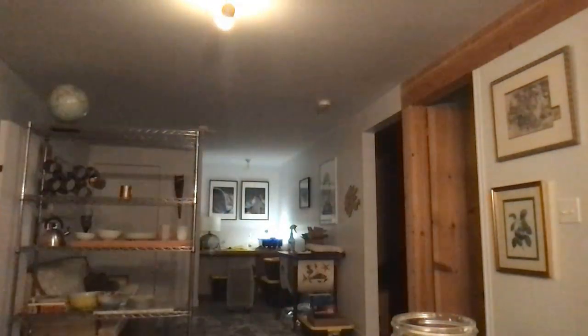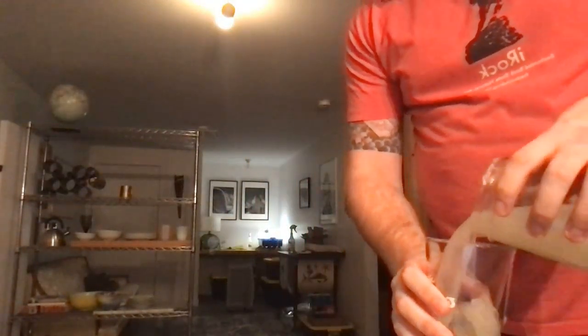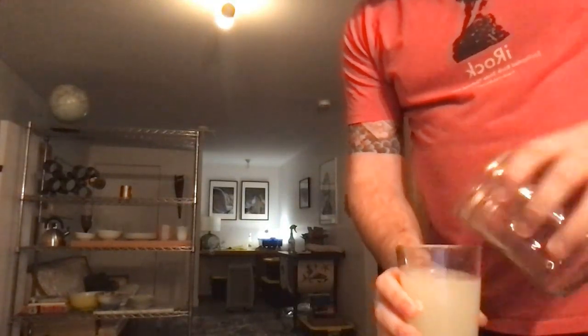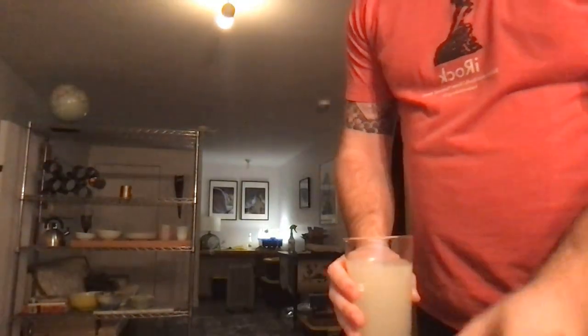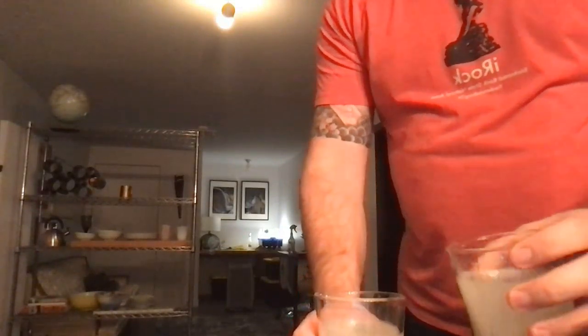I may just need a bigger cup to kind of mix it all together. Let me grab a bigger cup. Okay. Well, I guess that's not really a bigger cup. Just looks bigger.